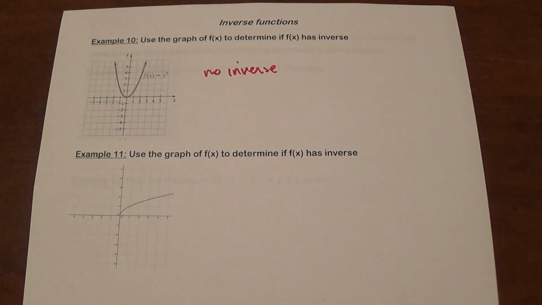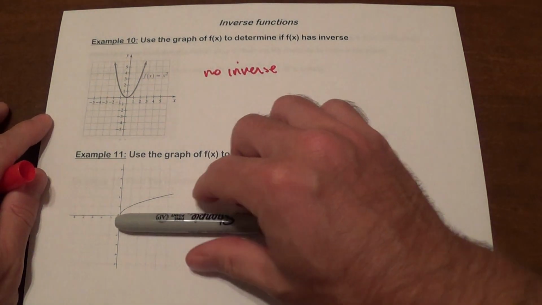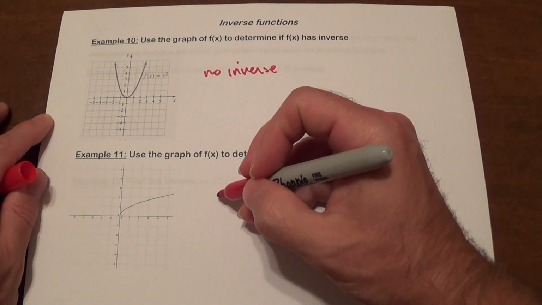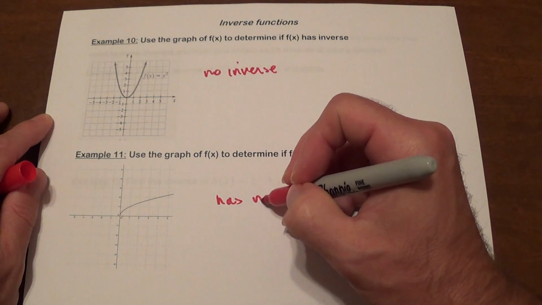What about number 11? Let's take a look. I think it's pretty clear. Only one intersection point. So it has an inverse.